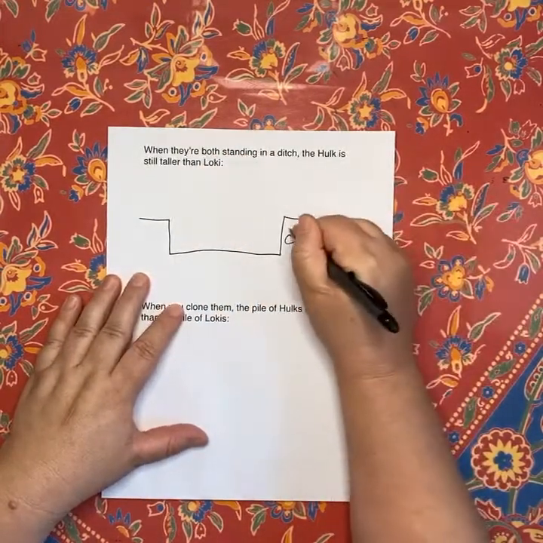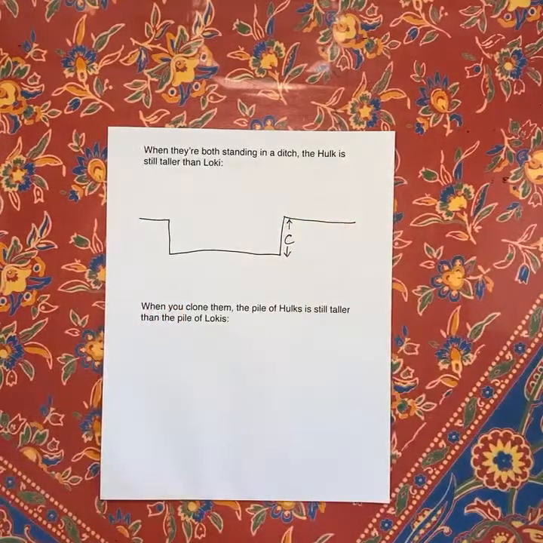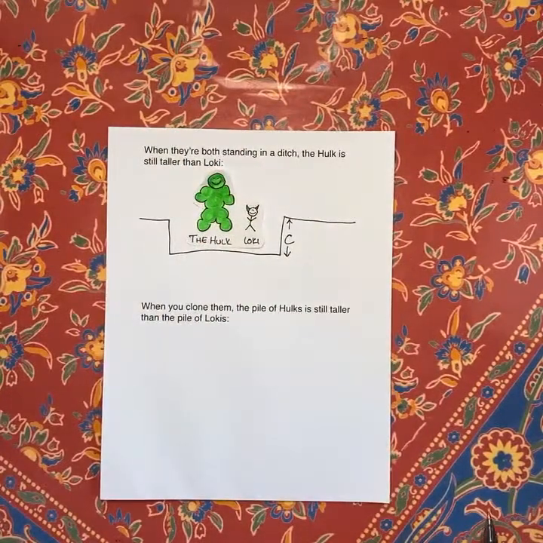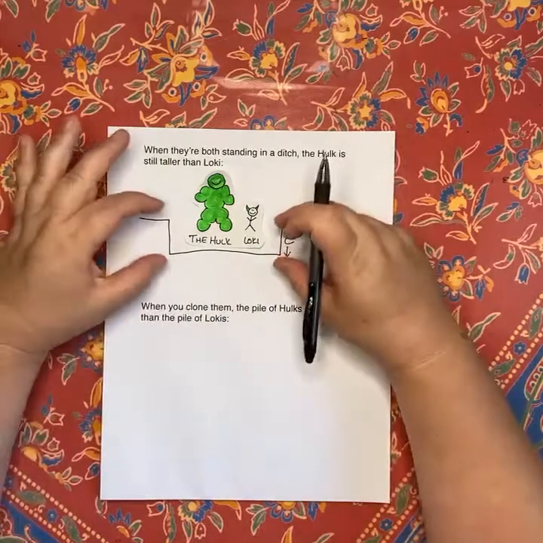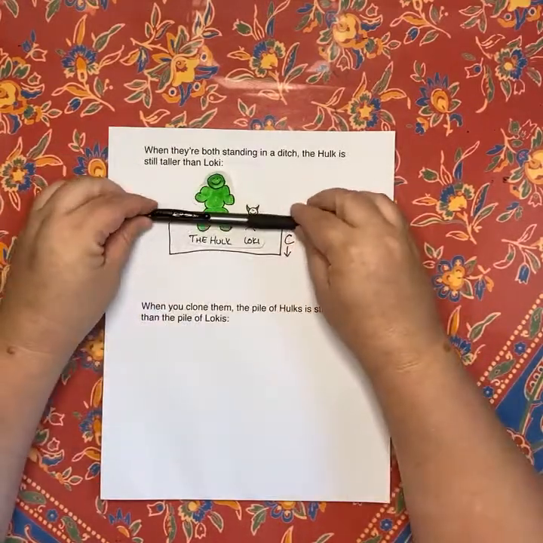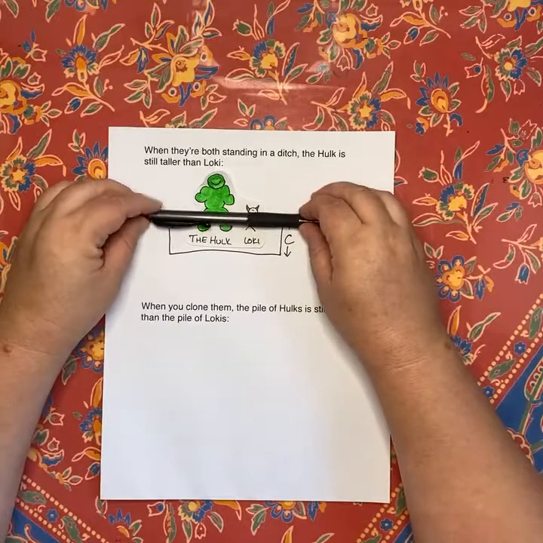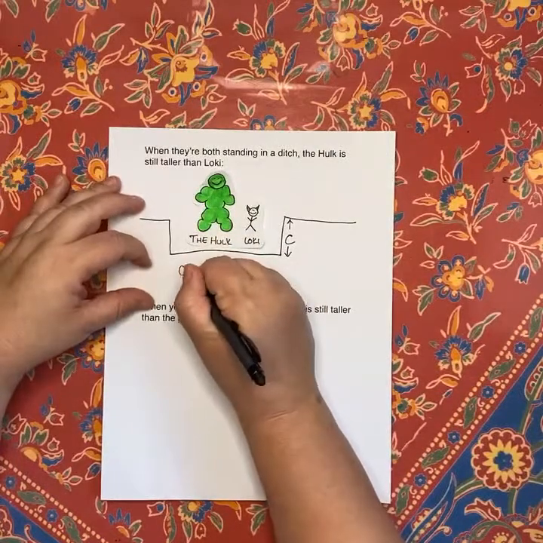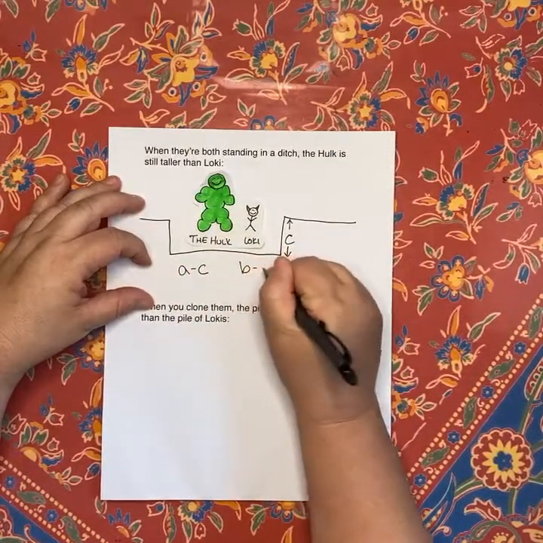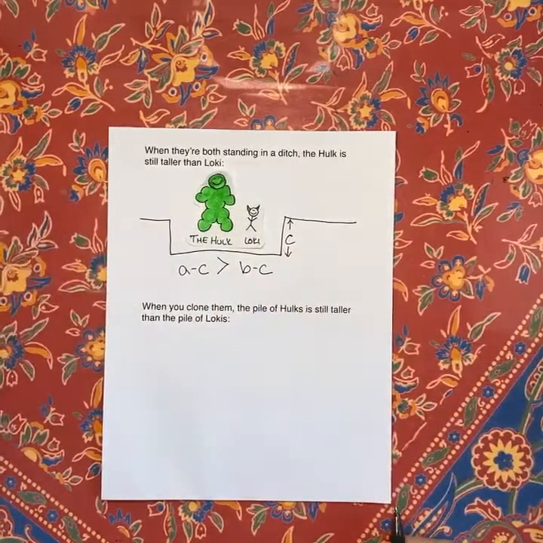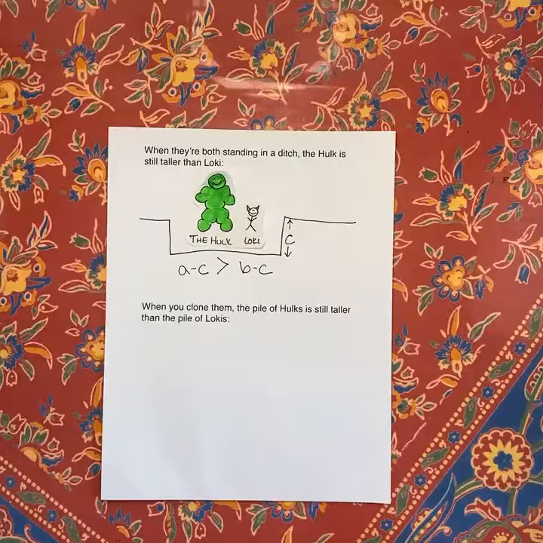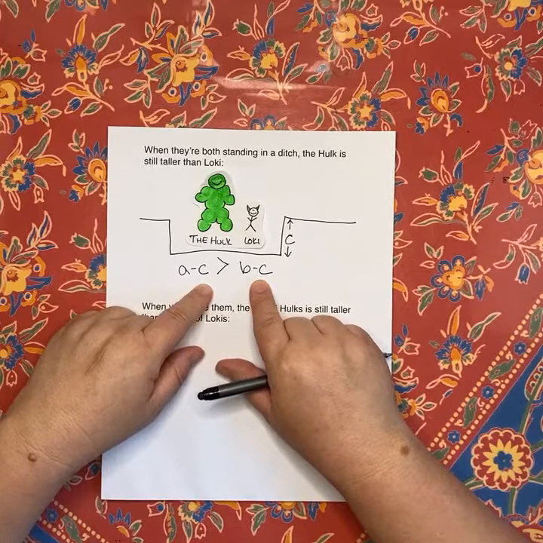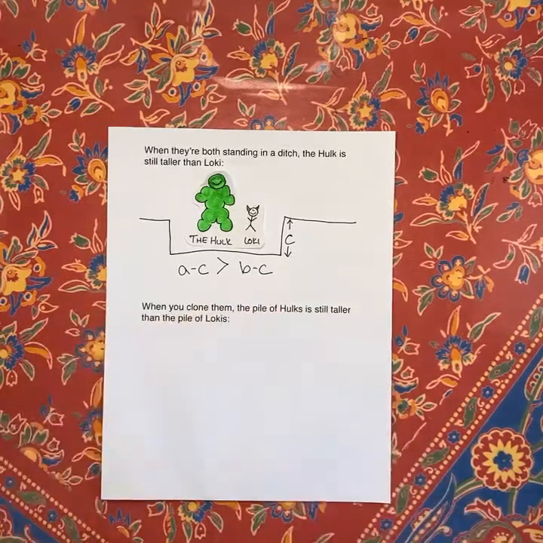Okay. Now, what if I put them both in a ditch? Just for the heck of it, I'm going to make this C tall, or C deep. If the Hulk and Loki are in a ditch, I don't measure them all the way from the ditch. I would measure them from ground level, right? So from ground level, the Hulk is still taller than Loki. In other words, if you take away C from both sides, this side is still going to be bigger. A minus C is still greater than B minus C. So I can subtract the same amount from both sides and not change the inequality, which means I'm not changing the truth of the inequality.